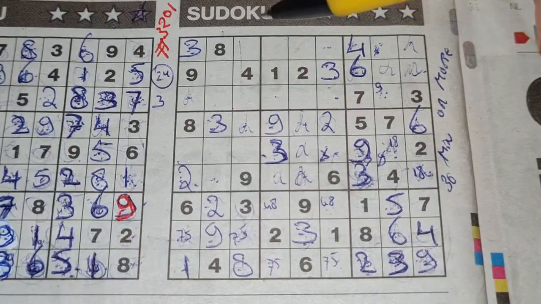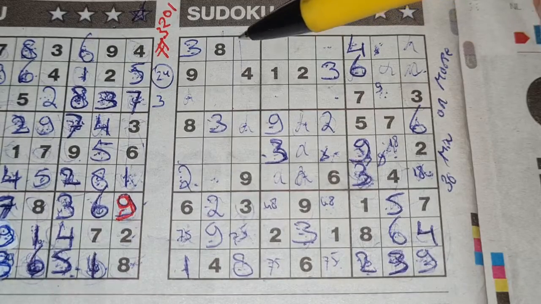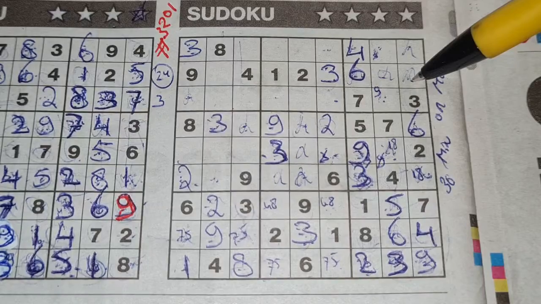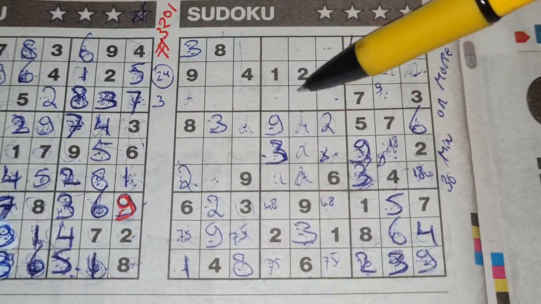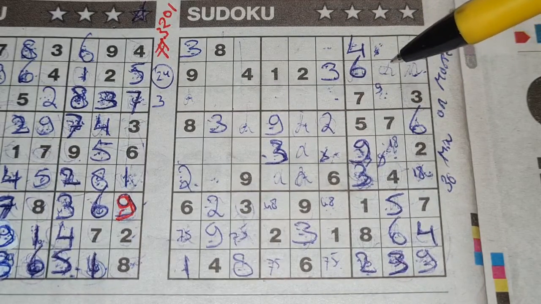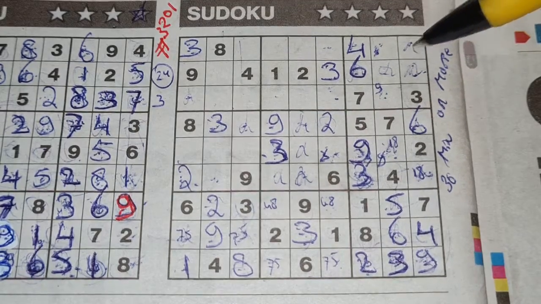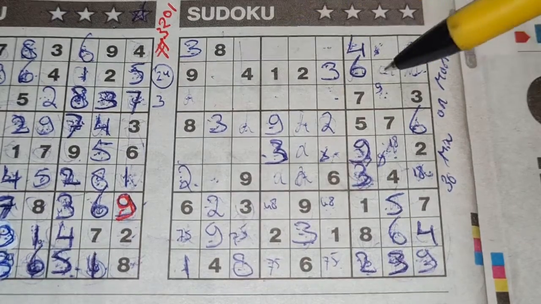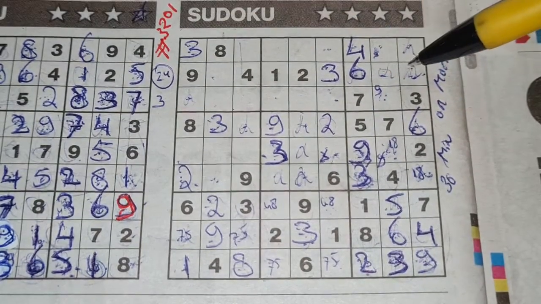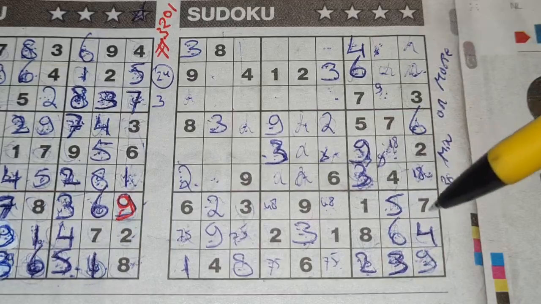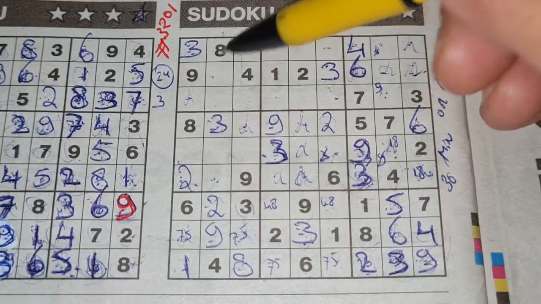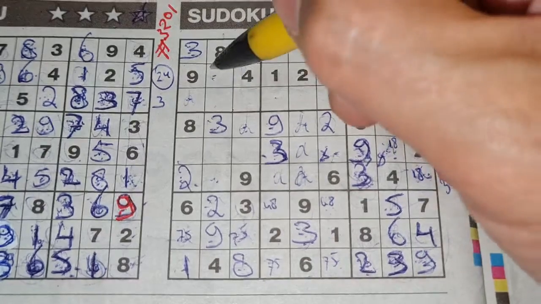5, 8. 8 should be here. 8, 5, 7. Yeah, 3 missing numbers in the second row. One of the missing numbers is 7. We see here 7, no 7 there, here 7, no 7 there. The only place for the 7 in the second row should be there.